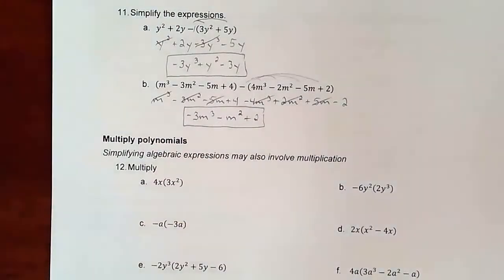Okay, and that was adding and subtracting like terms and recognizing like terms.